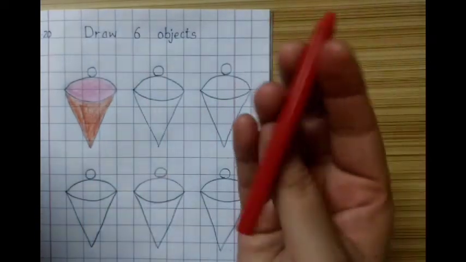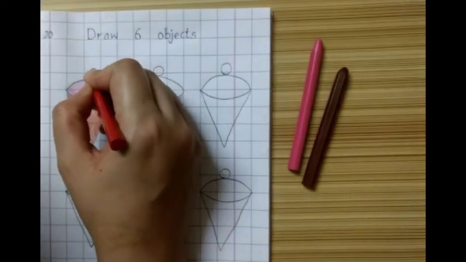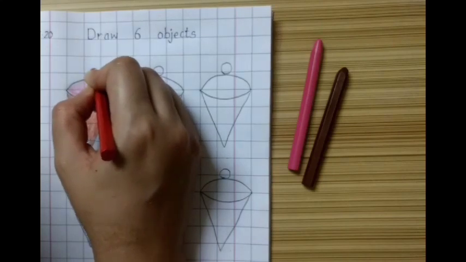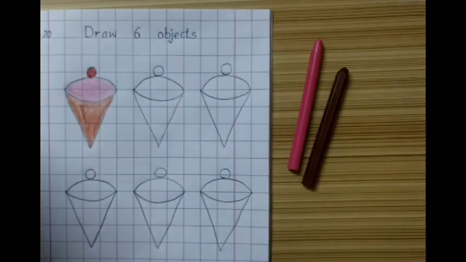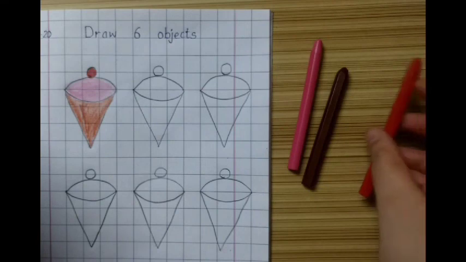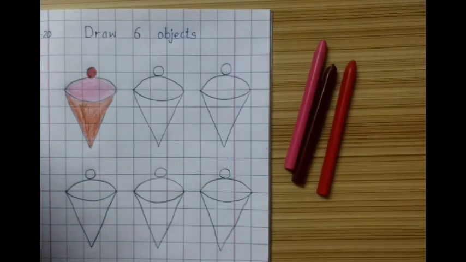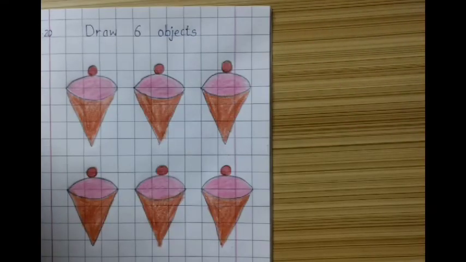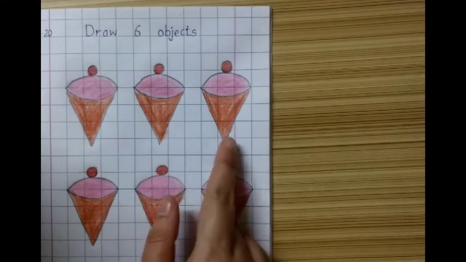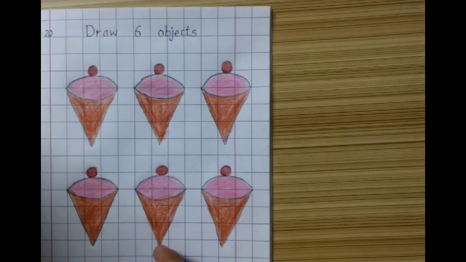Now I am taking red color for this cherry. See how nice. Kids, in this way you have to color these ice cream cones. Kids, I hope with the help of this session you have learned number 6.